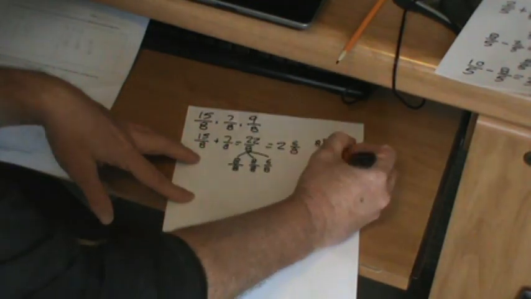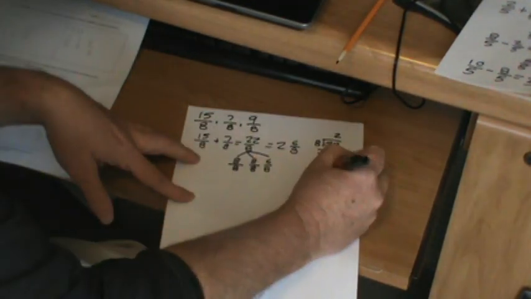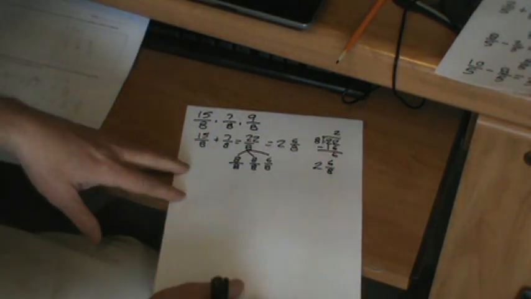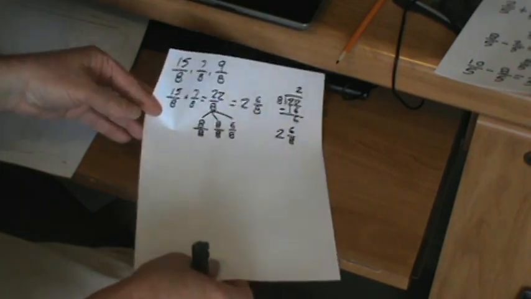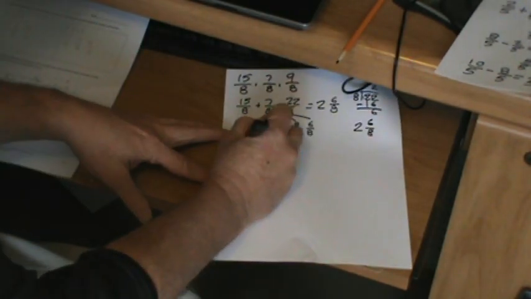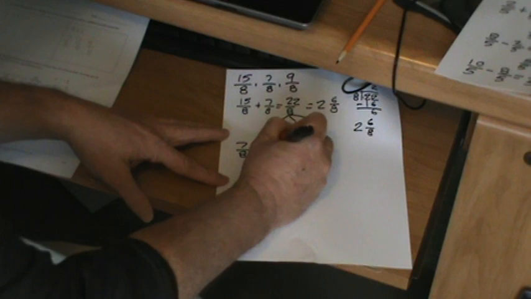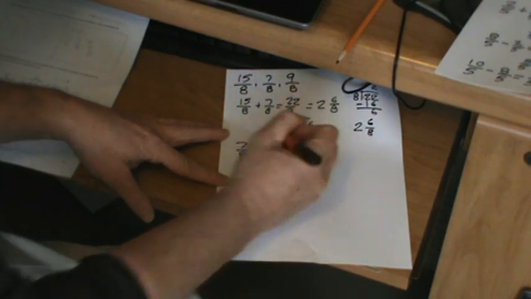The remainder is the numerator, and the denominator doesn't change. So 2 and 6/8. Just another way to go about it. Okay, let's add up 7/8 and 9/8. I have a feeling this one will be fun. We have 7/8 plus 9/8. And what will that equal?